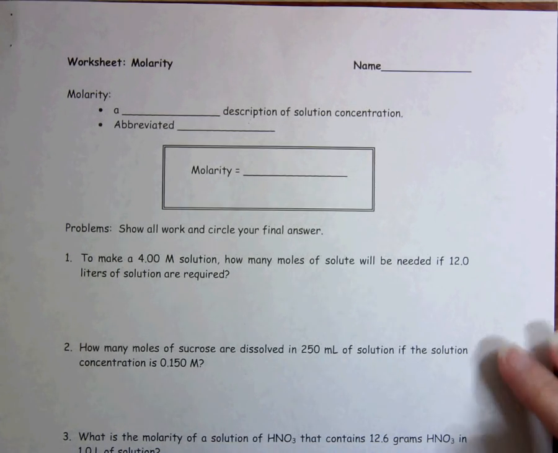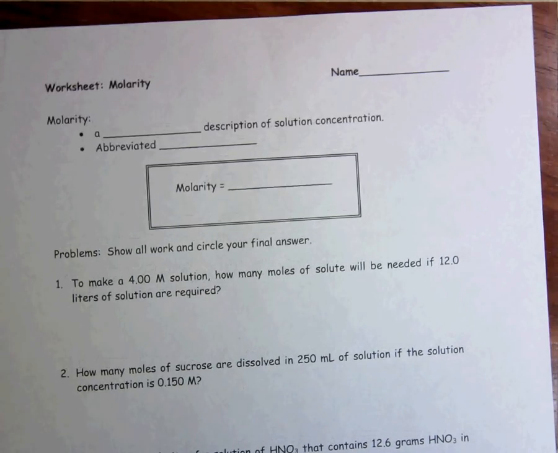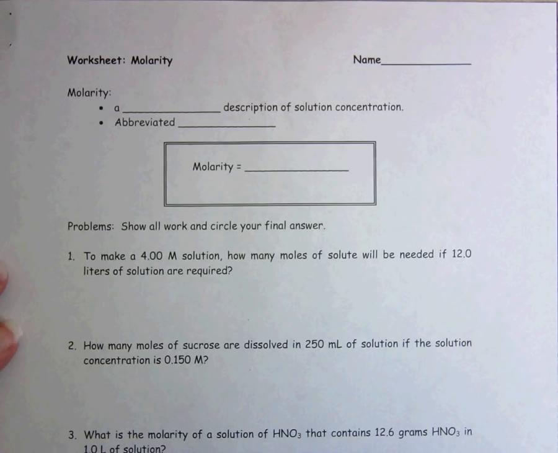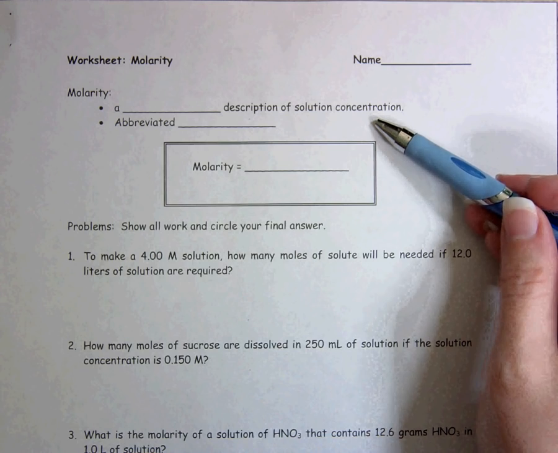How concentrated something is means how much of a substance is dissolved into another substance. So when we talk about something as being very concentrated, we're saying that there's a lot of it dissolved into something else. So for example, if I had concentrated salt water, then I would have a lot of salt in my water. All right, so when we talk about concentration, we're talking about how much stuff is dissolved into something else.